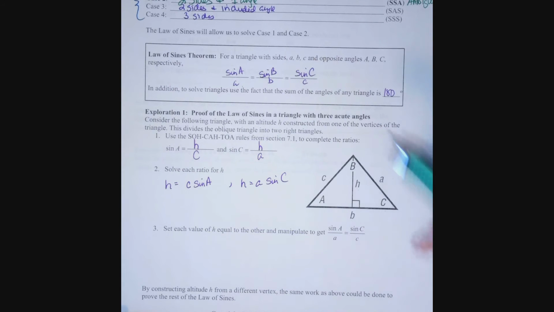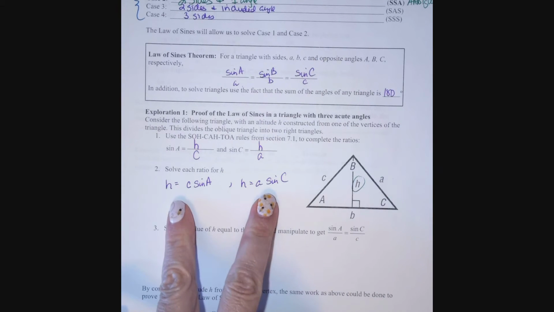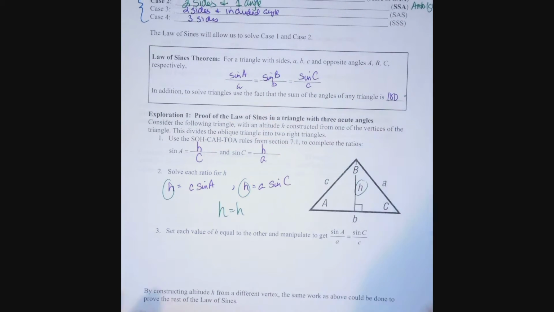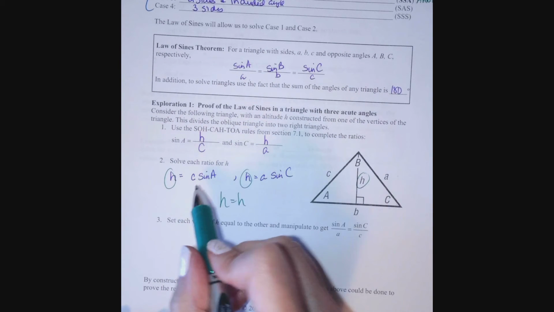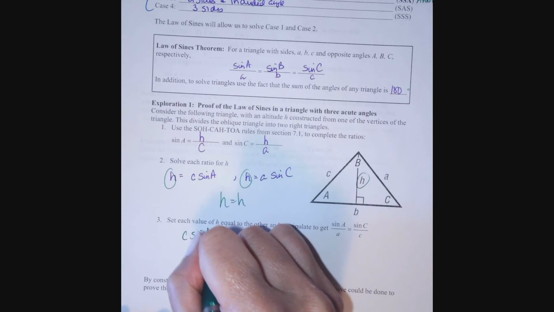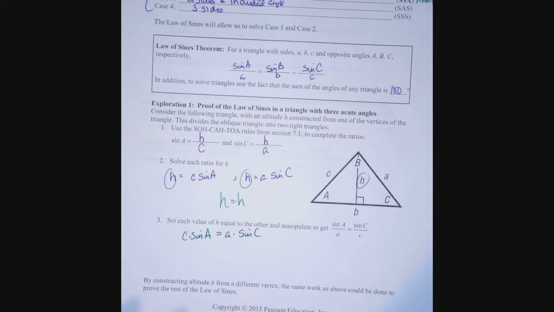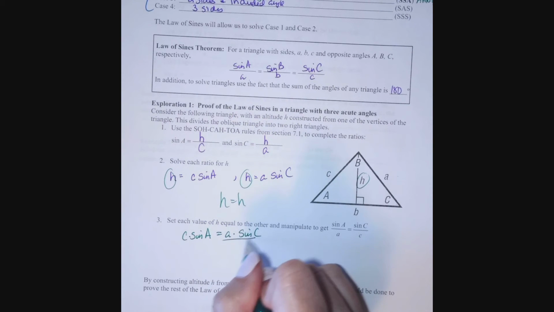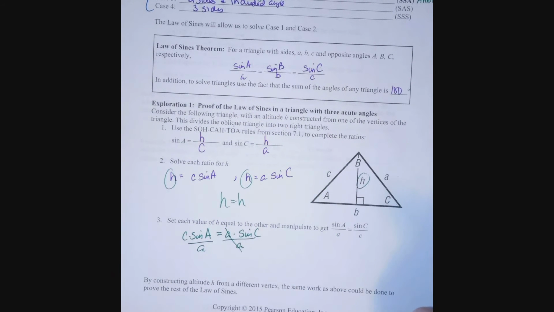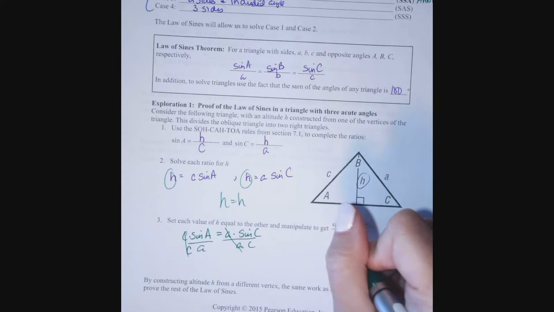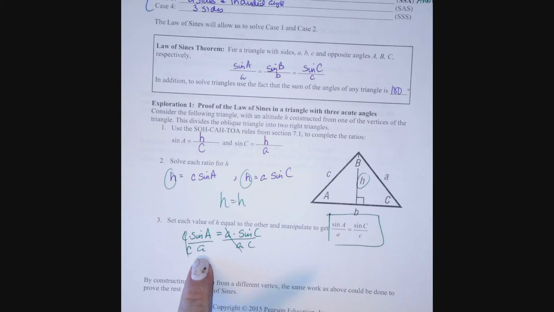Now, since the height h referred to in both of these ratios is the same measurement, h can be set equal to itself, correct? That means that c times the sine of A is equal to a times the sine of C. Now I can just rearrange terms. If I divide out the a, that cancels here, and then if I divide both sides by c, that cancels here. I'm left with sine of A over a is equal to sine of C over c.